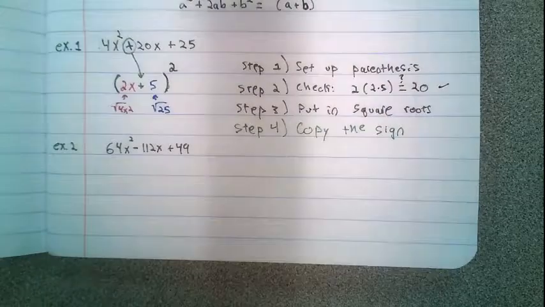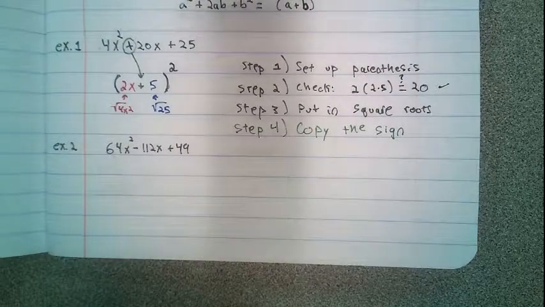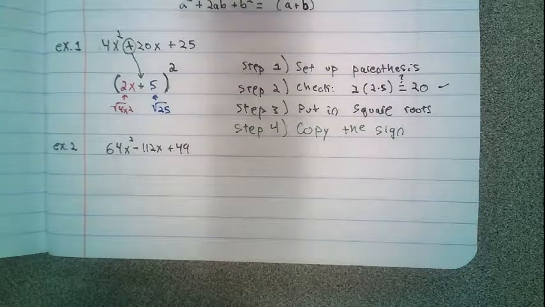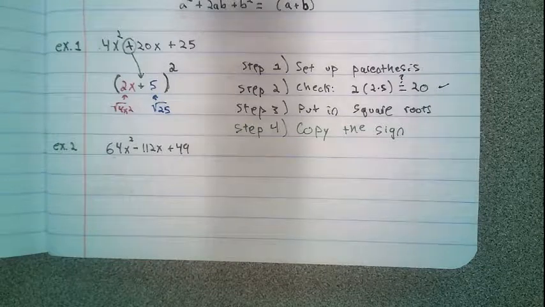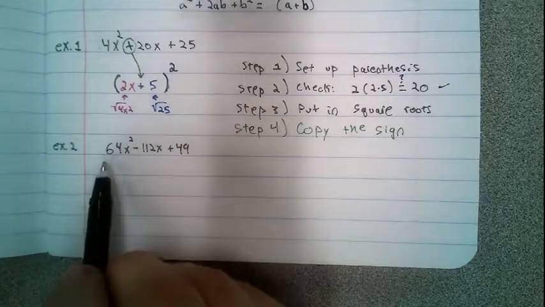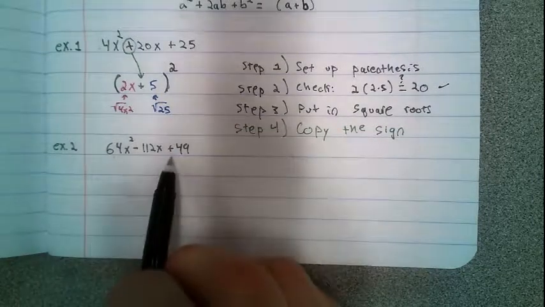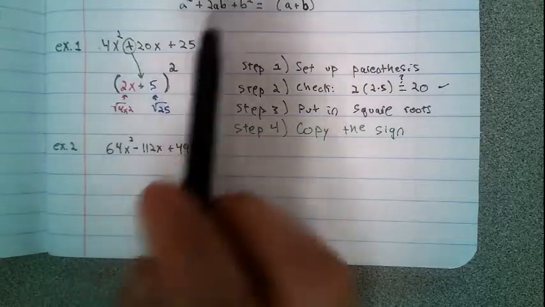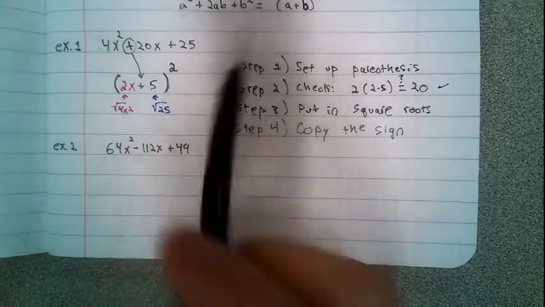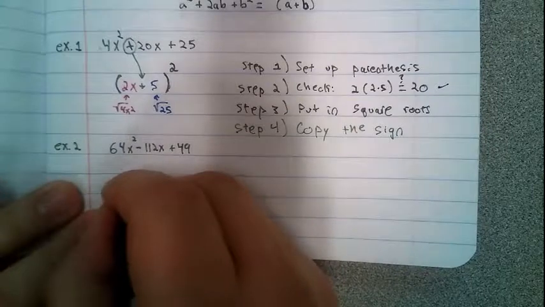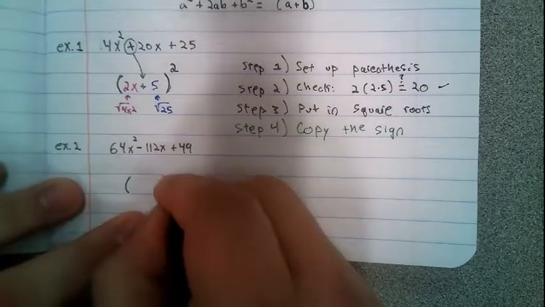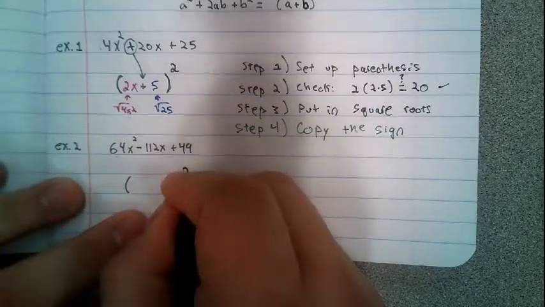Let's do a similar problem. 64x squared minus 112x plus 49. So let's take a look. 64 is a perfect square. 49 is a perfect square. So I can probably use this pattern. So I'll set up my parentheses. And then I'll double check.